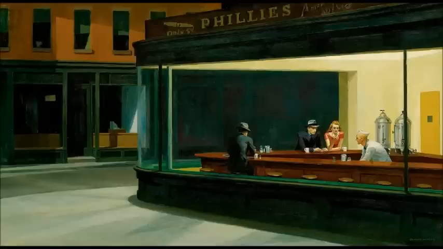First of all, you as the viewer, your perspective is you're on the outside of this diner, right? You're separated from the individuals on the inside. And there's not even a doorway anywhere here. We have no idea how to get inside. We're completely isolated from these people who are inside this diner.